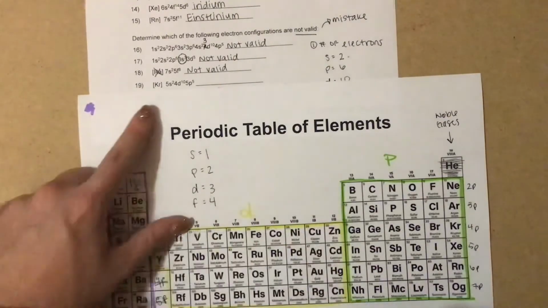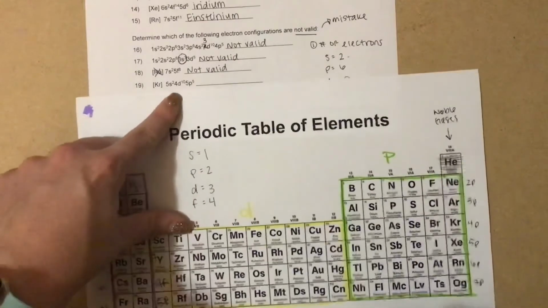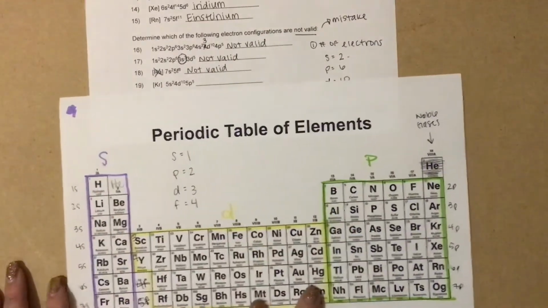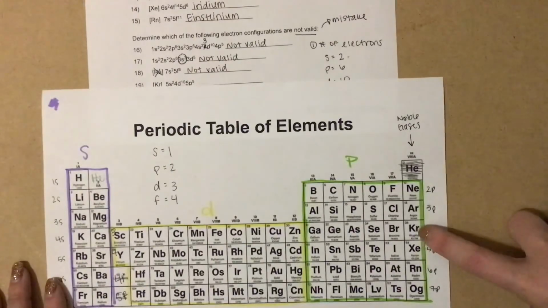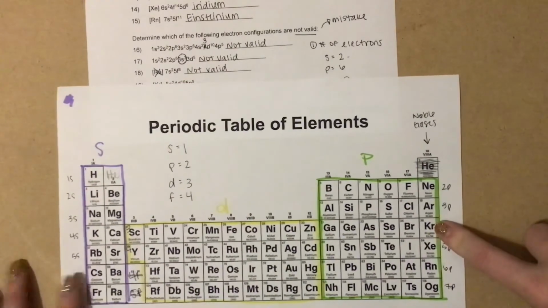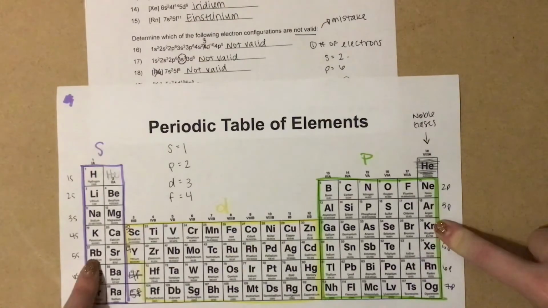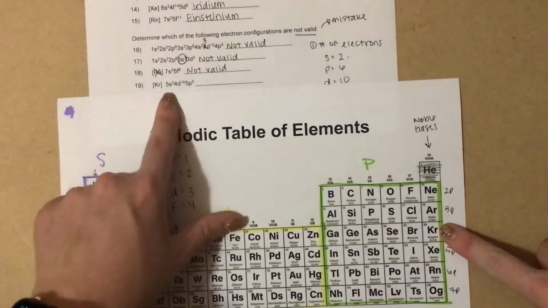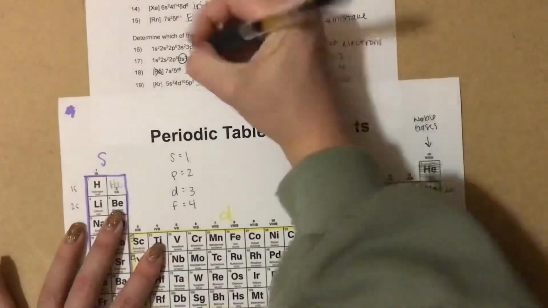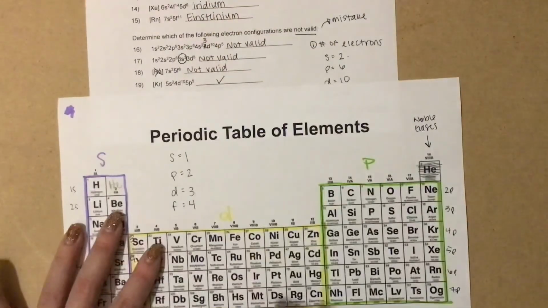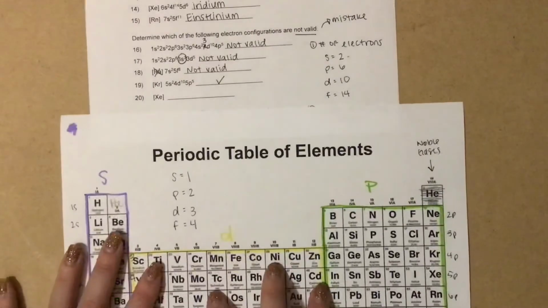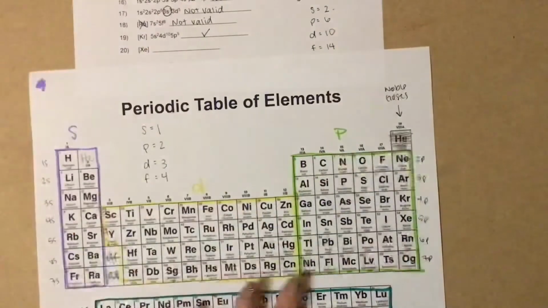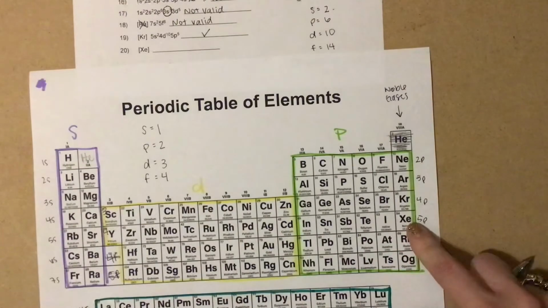This is a perfectly acceptable order. Then let me make sure that this is a noble gas. Krypton is a noble gas, and it is followed by 5s, just like how it's written. I don't see any mistakes in this one, so this one is valid. And then last but not least, we have xenon just in brackets by itself.